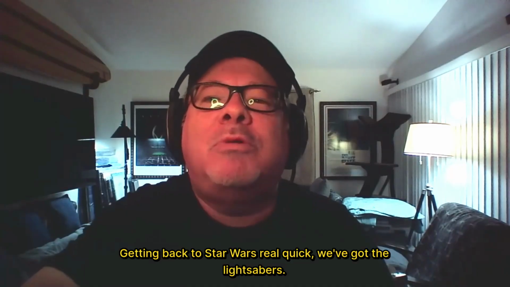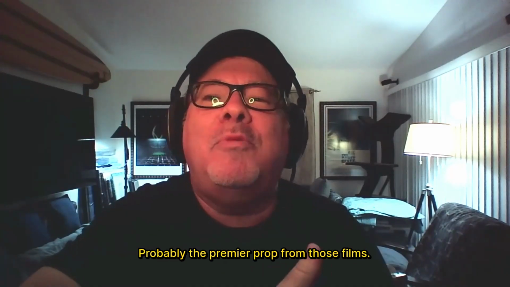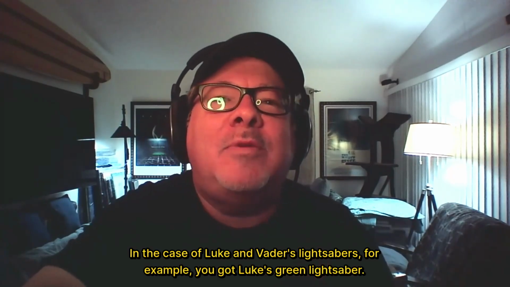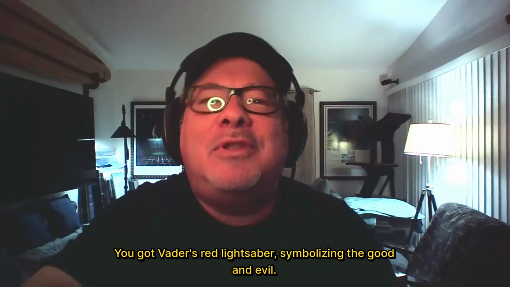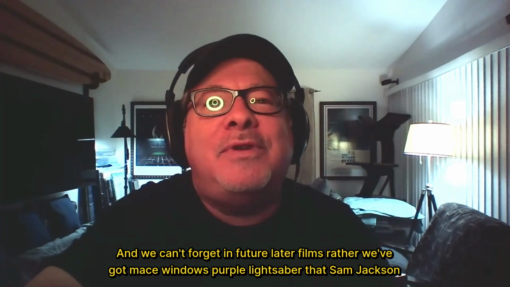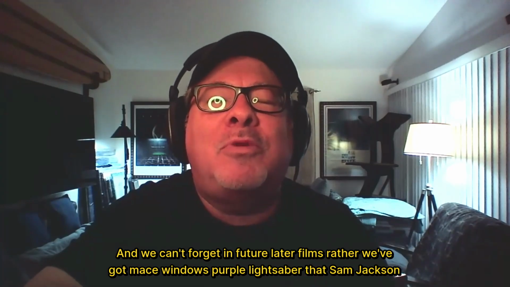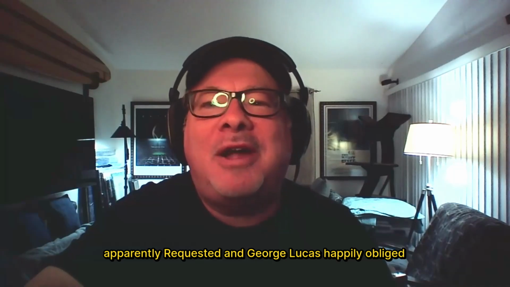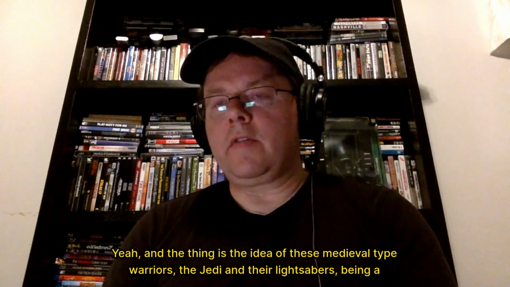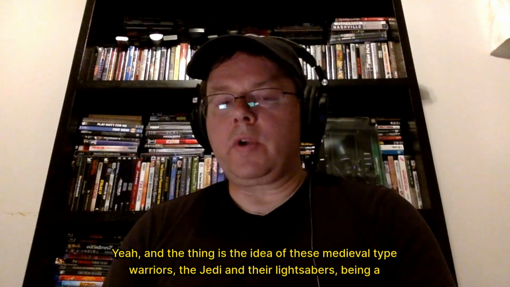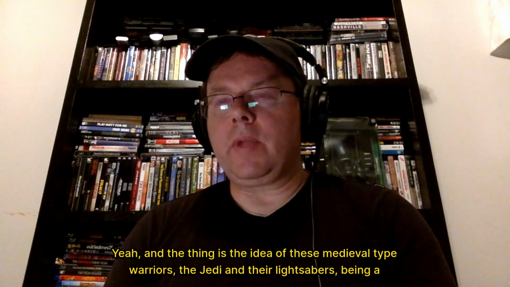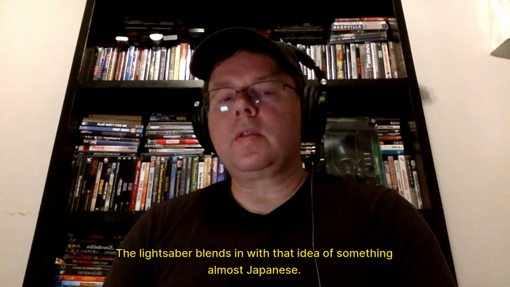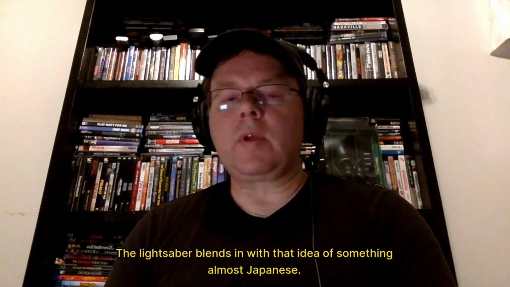And of course, his six-shooter too, but the bullwhip and fedora are far more associated with Indiana Jones than the gun. Getting back to Star Wars real quick, we've got the lightsabers, probably the premier prop from those films. In the case of Luke and Vader's lightsabers, for example, you got Luke's green lightsaber, you got Vader's red lightsaber, symbolizing the good and evil. And we can't forget in later films, we've got Mace Windu's purple lightsaber that Sam Jackson apparently requested and George Lucas happily obliged. Yeah, and the thing is, the idea of these medieval type warriors, the Jedi, and their lightsabers being a religion and having this Eastern type style of philosophy, the lightsaber blends in with that idea of something almost Japanese.